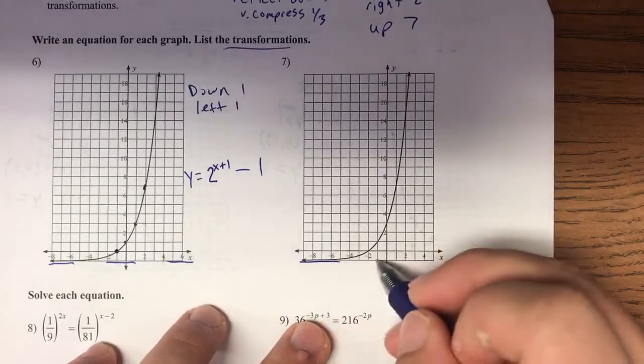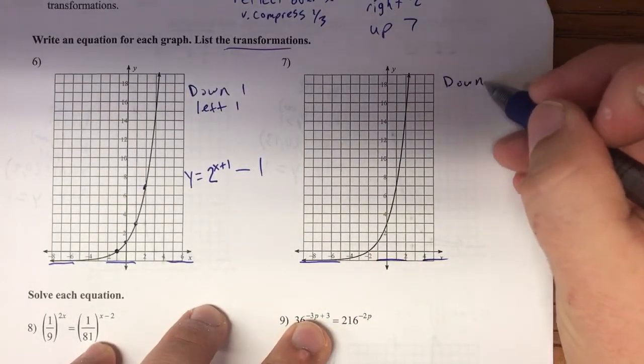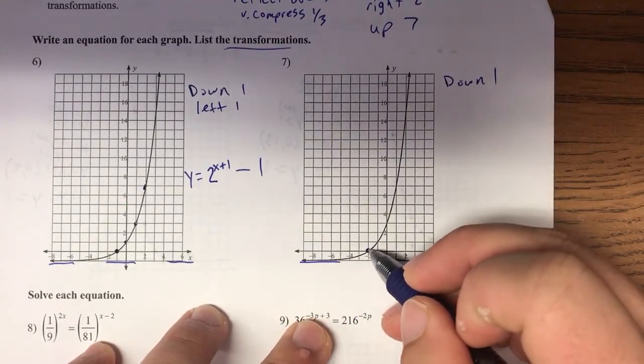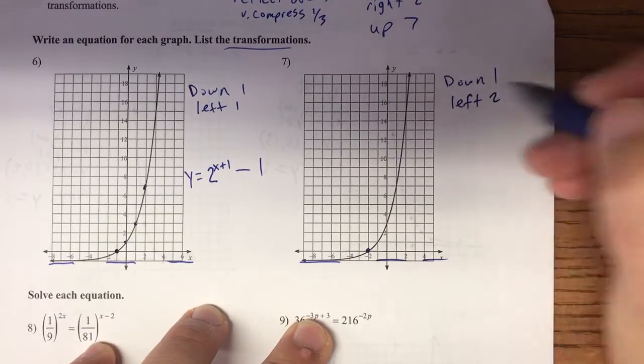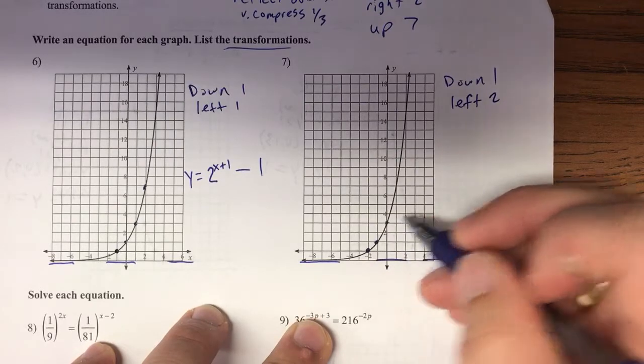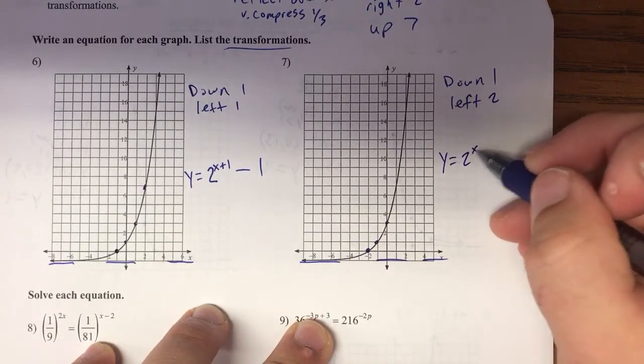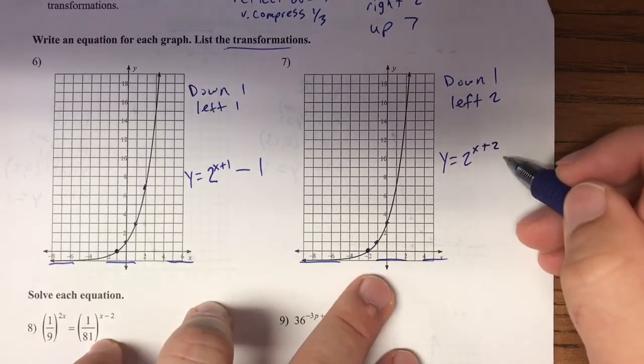Same thing on this one, it's been shifted down 1. And the point 1 away has been shifted left 2. And then 1 away, 2 away, 4 away. So again, it's a rate of 2, x plus 2, and then minus 1.